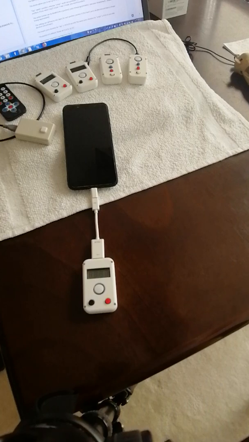For now, I want to make an example. I want to tap and then I want to swipe.